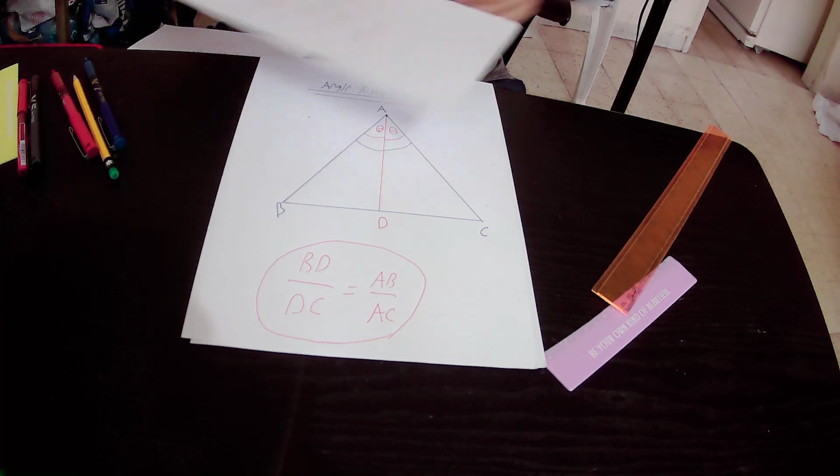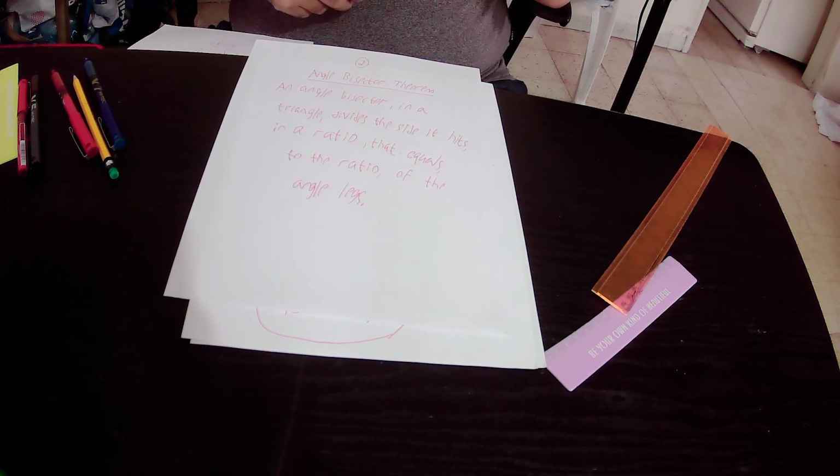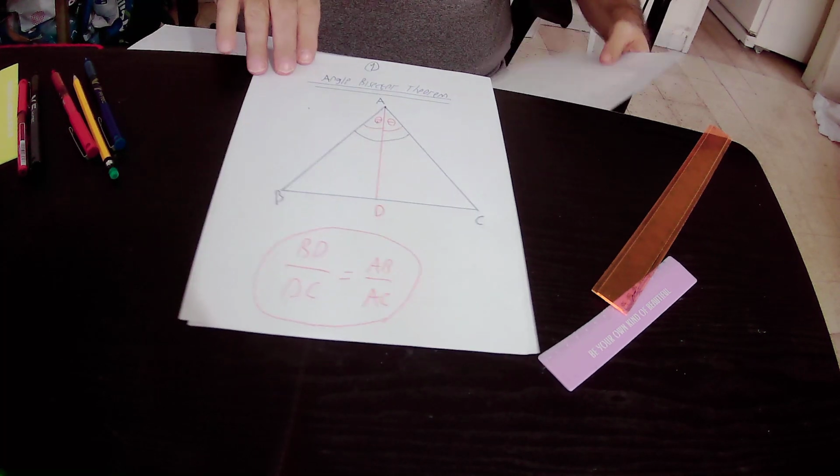Let me read the angle bisector theorem again. An angle bisector in a triangle divides the side it meets in a ratio that equals the ratio of the angle legs.